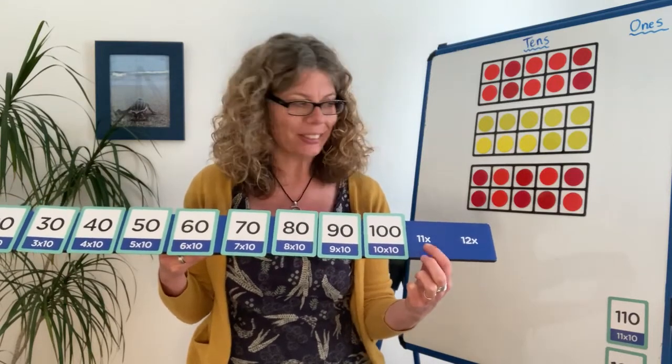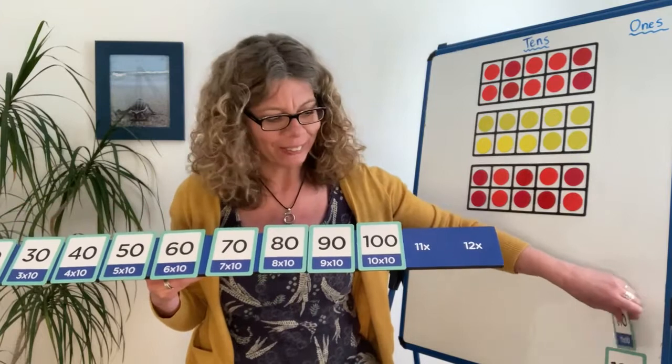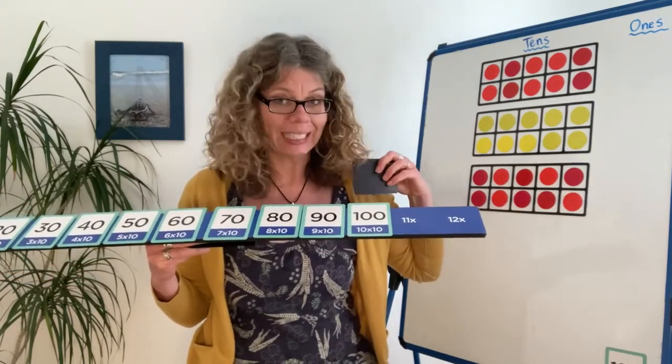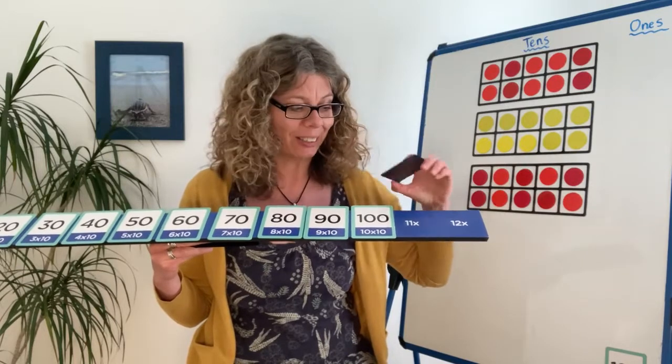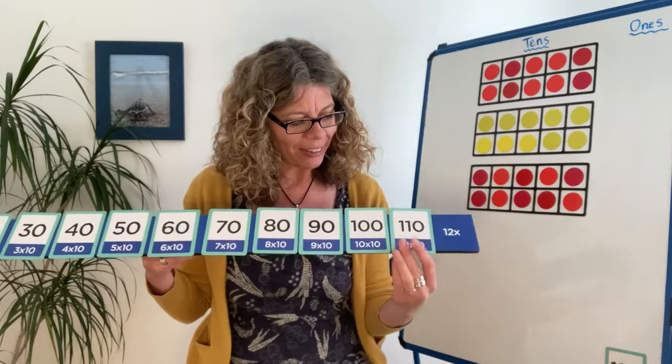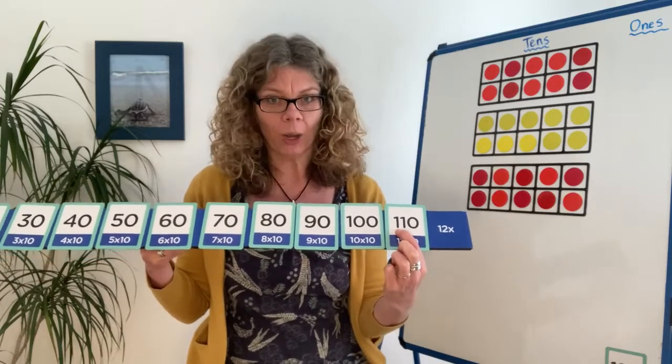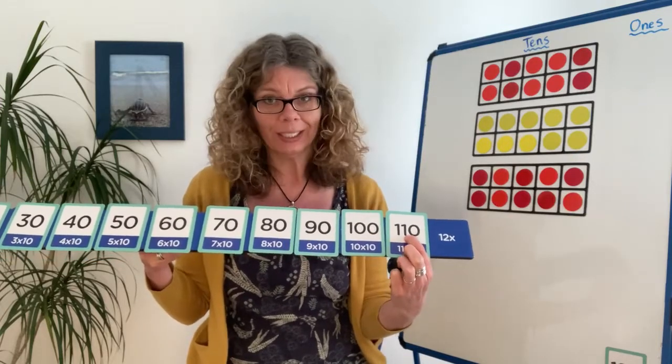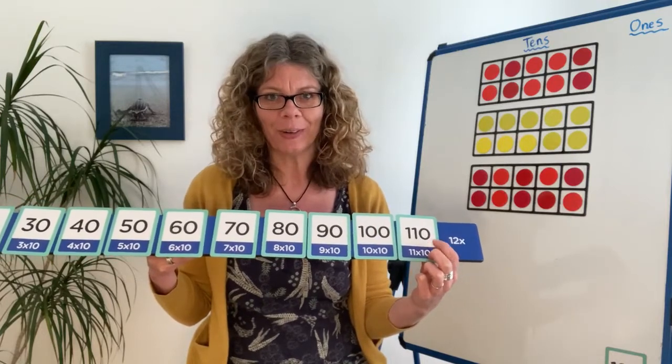Now 11 times 10. What do you think is going to be in the tens column? What do you think is going to be in the ones column? Let's have a look and see if you're right. So 11 times 10, we've got 1 lot of 100, 1 lot of 10 and no ones, 0 ones. So were you right? Did you get that right?